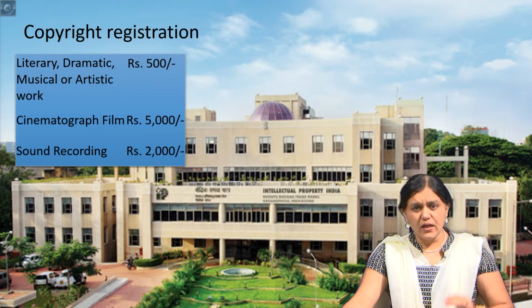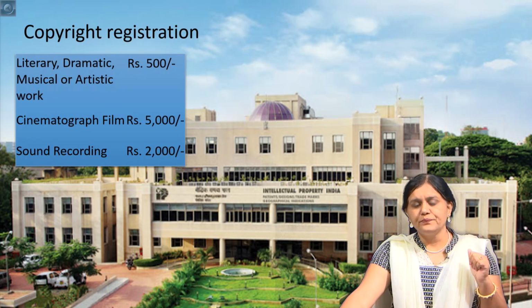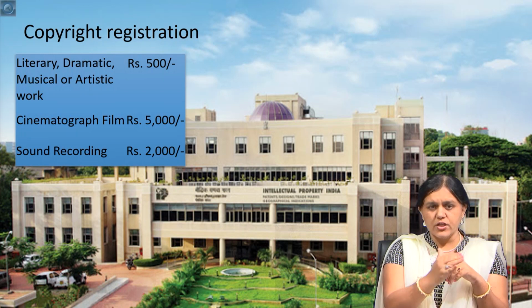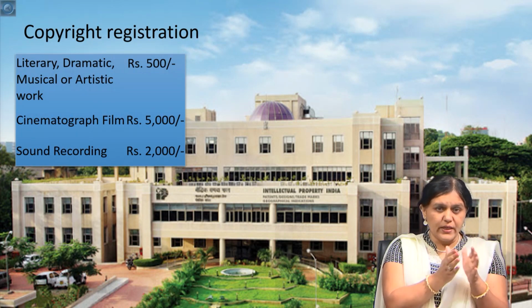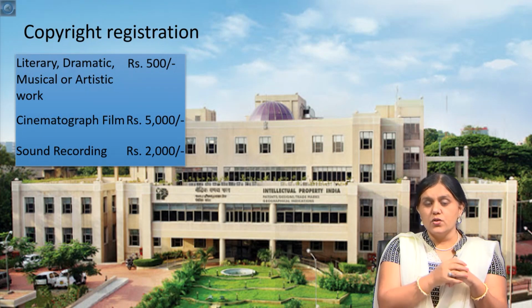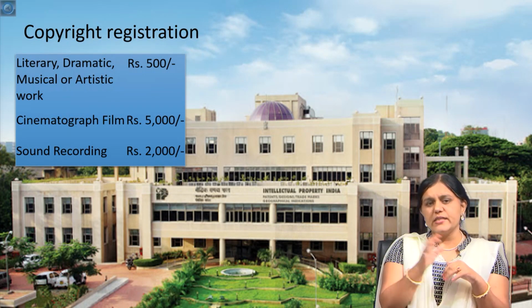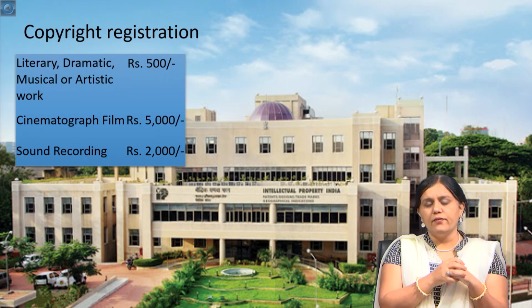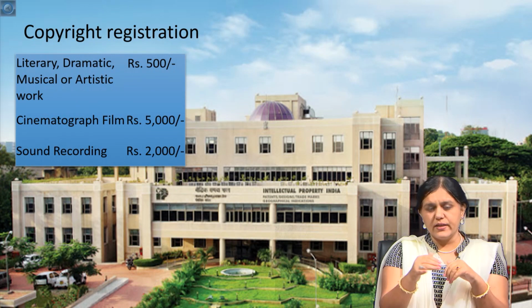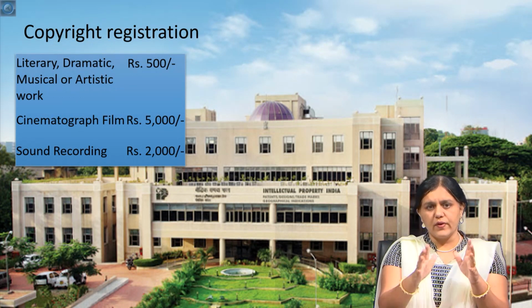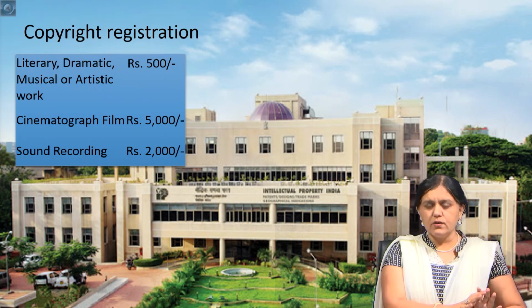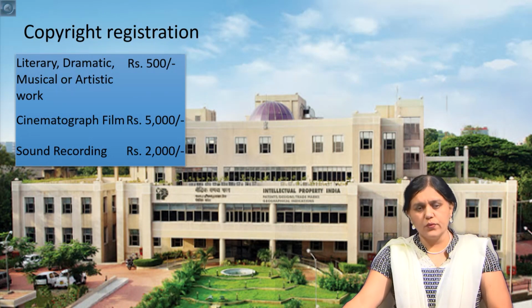Now, if you want to go into more detail, suppose you have already registered some literary work, and now you have to register a literary work related to some goods. Then trademark-related aspects come in, and that fee is a little higher, around 2,000. How much fee you have to pay, that fee schedule is already hosted on the website. If required, we will host it in the reading material also. You can go through it, and accordingly you can either take out a DD if you are doing physical filing, or use the online mode. We will host Form 14 and the fee details in the reading material.